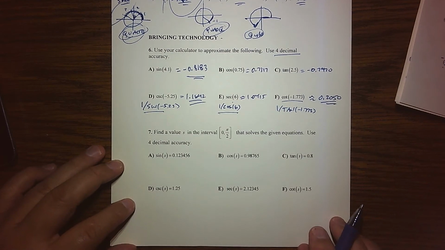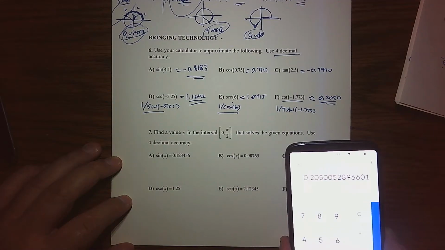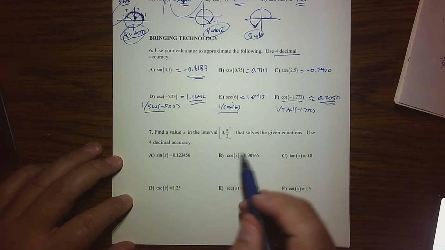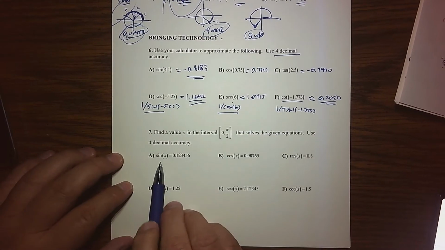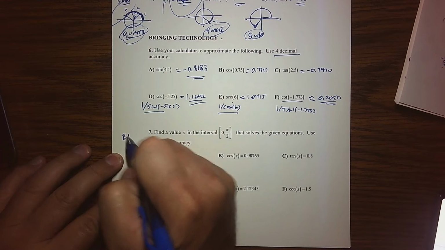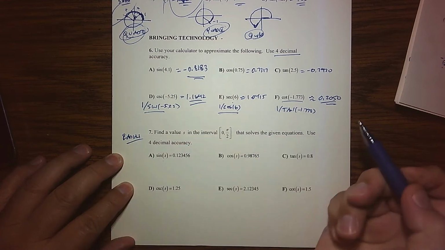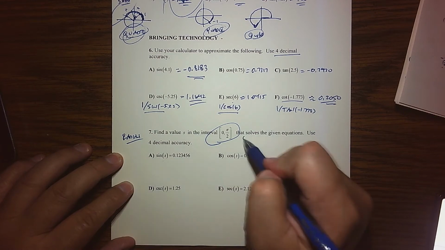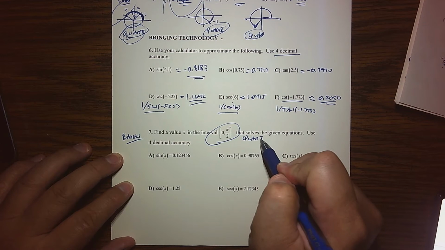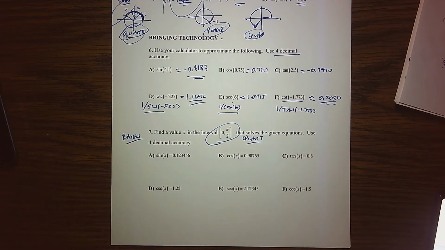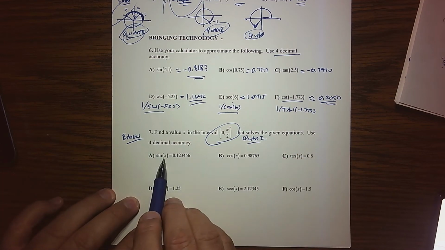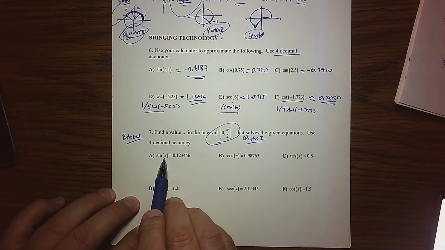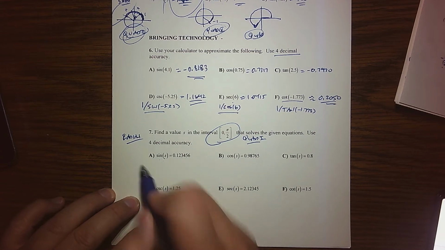So again, I'm going to be using my little calculator. I don't have my TI, but we've done these problems before. The S tells us that we're in radian mode, so make sure your calculator's in radians. I'm also talking about the interval from 0 to pi over 2, so essentially we're stuck in quadrant 1 at the moment. How do I find the arc length that makes the sine equal to this?